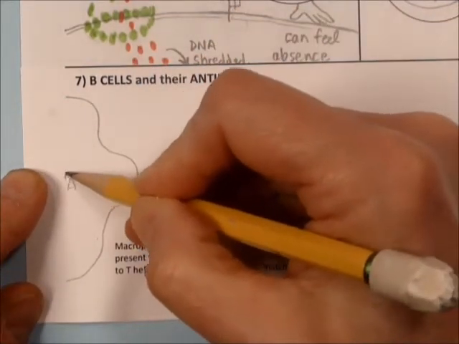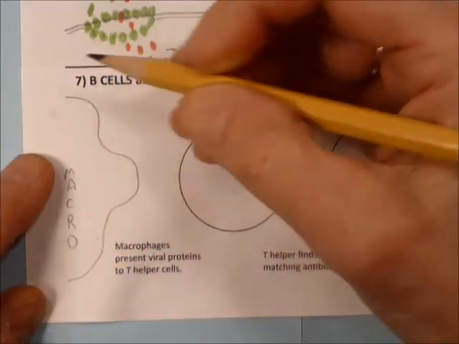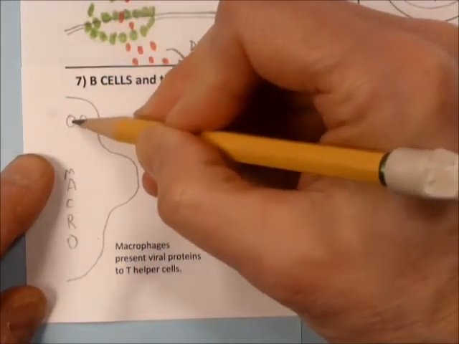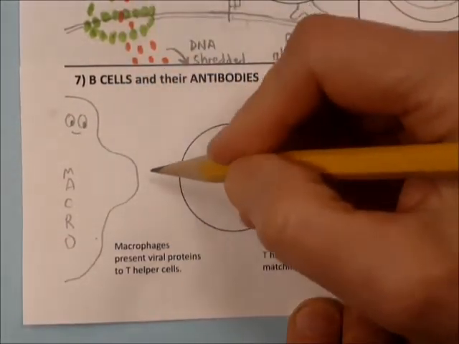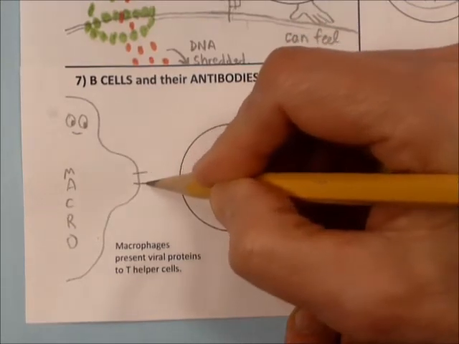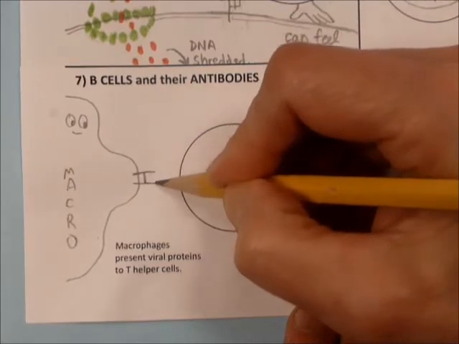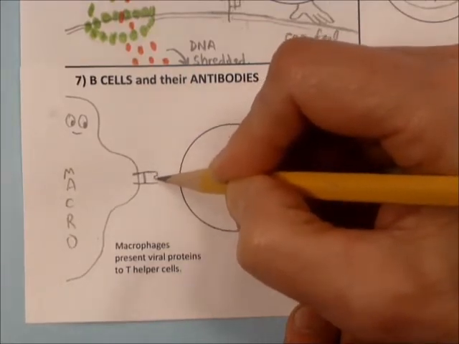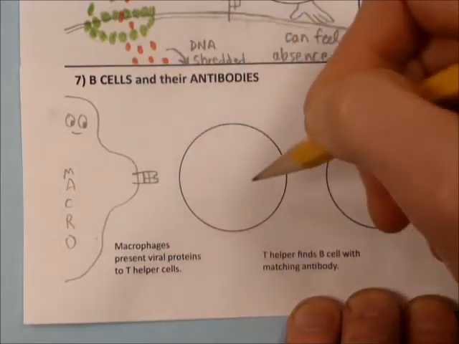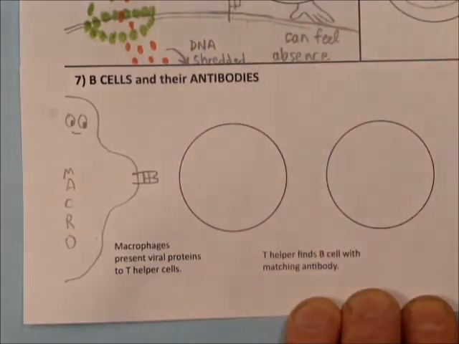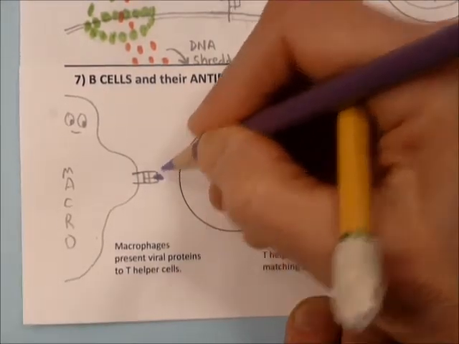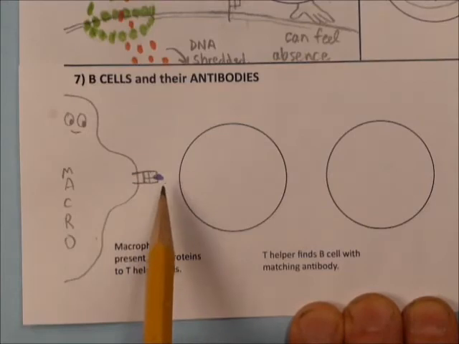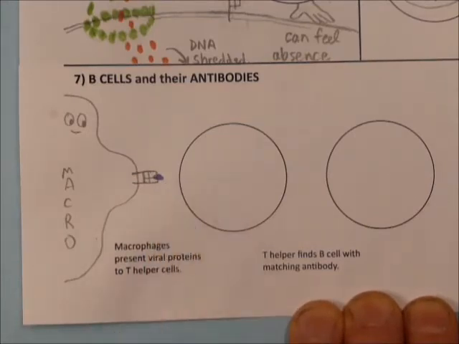So this will be our macro. Now, since we're drawing cartoons, if you want to put little eyes on it, make a blobby ghost, you can do that. And it's presenting or showing its MHC2 clip to this T helper cell. And guess what it's found? It gobbled up some viruses, digested them, and it's going to show this to the helper.